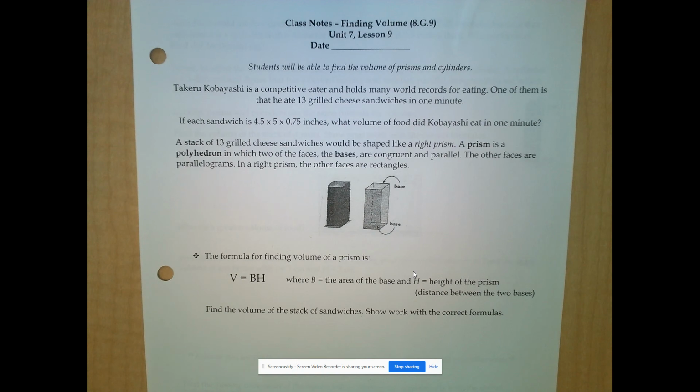Hola, ¿cómo está? I am here to talk today about finding volume, and everyone is always a fan of volume after we've done surface area because the formulas are so much shorter.